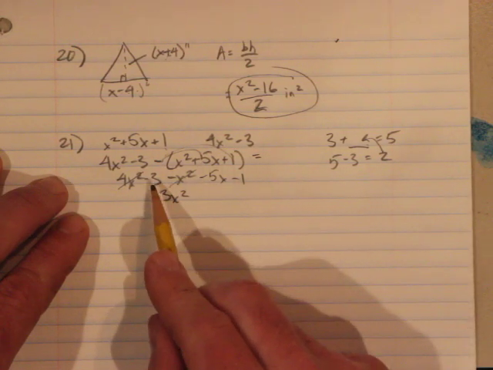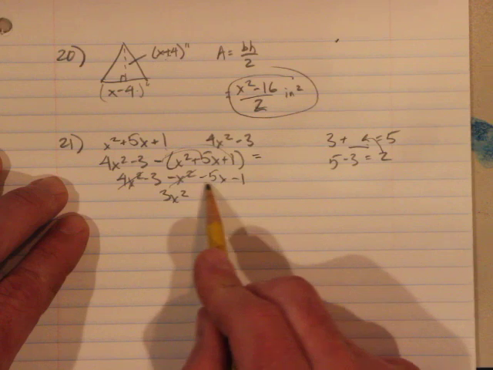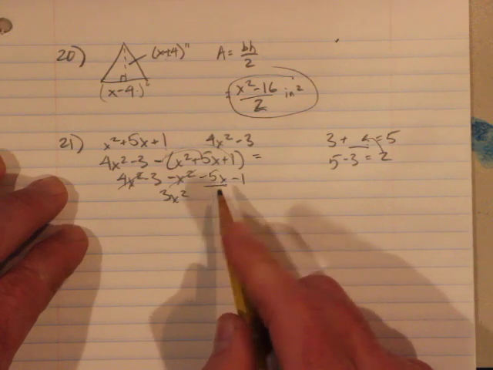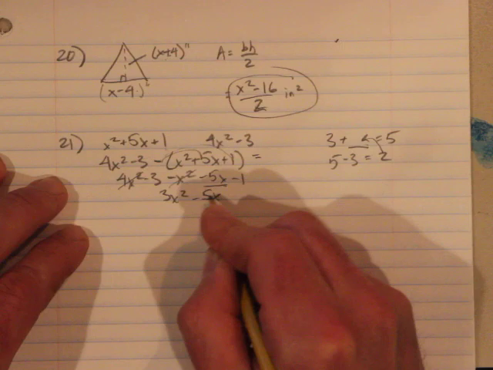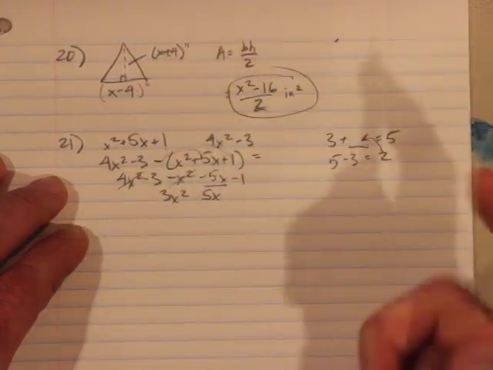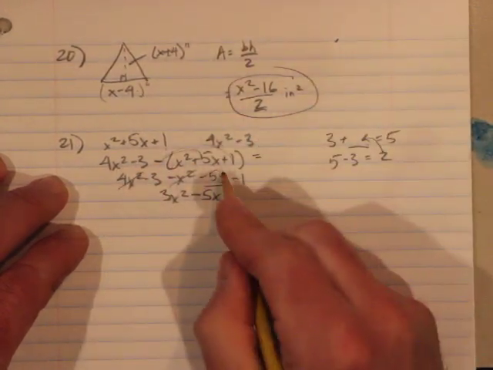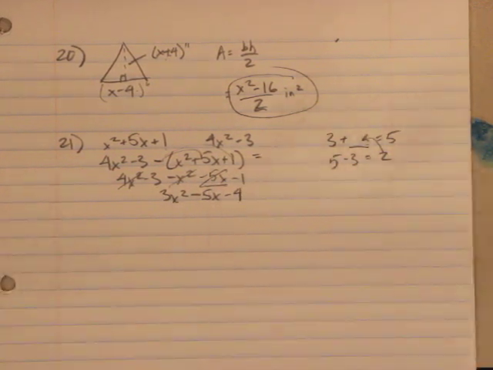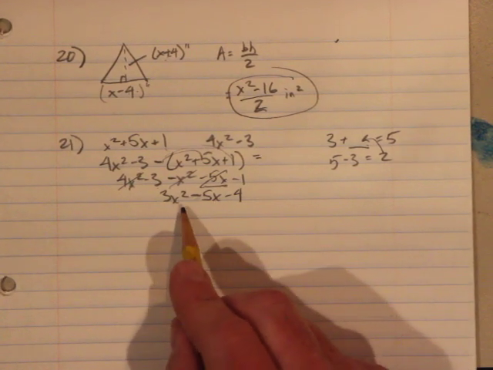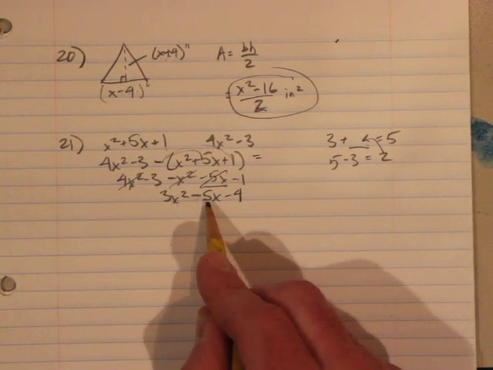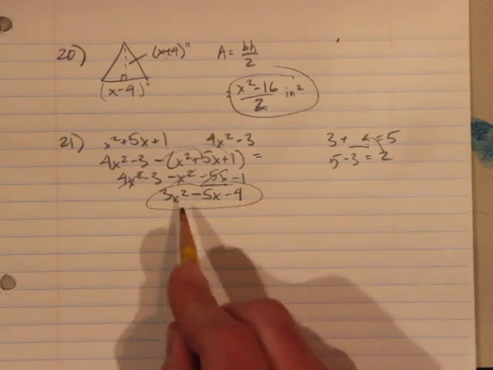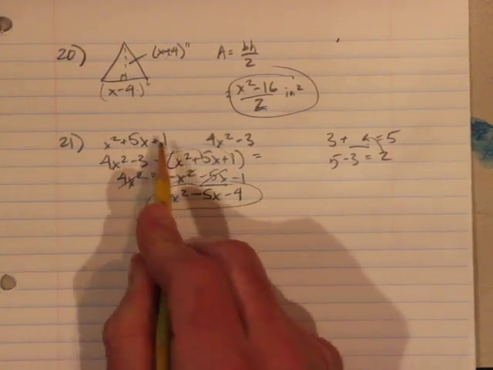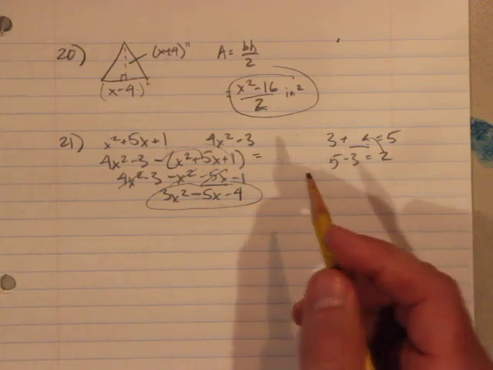And now I have a 3 and a negative 1, and I only have one of these x's here. So I have minus 5x. I've taken care of the x, and then I have negative 3 minus 1, negative 4. And that is number 21. So if I were to add this to this, I would get this. That's what they're asking for.